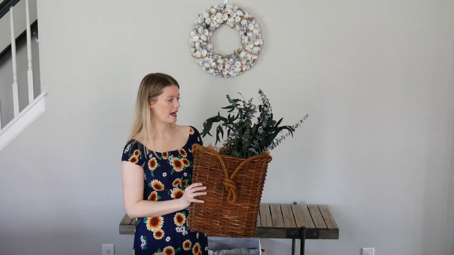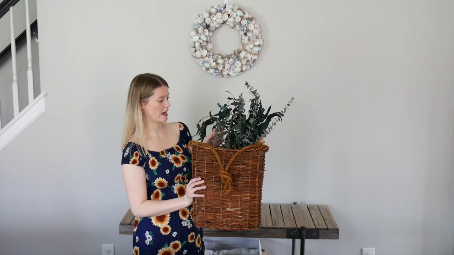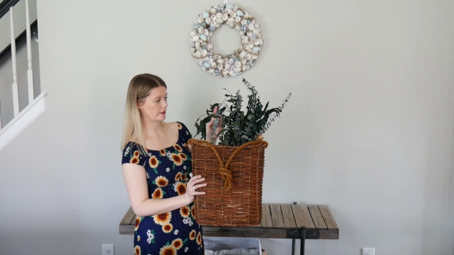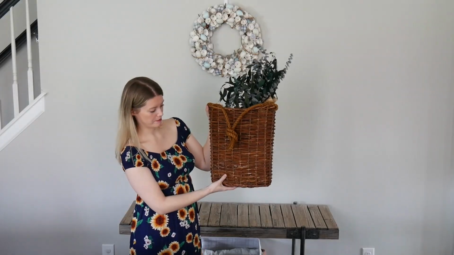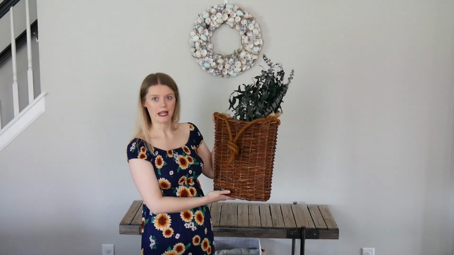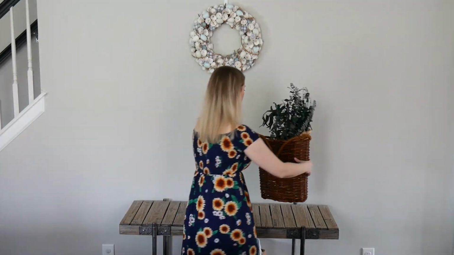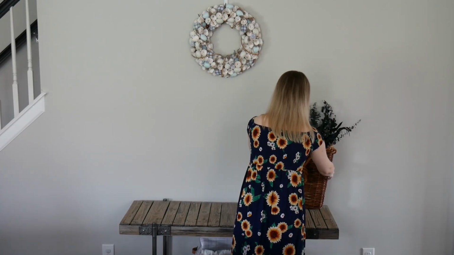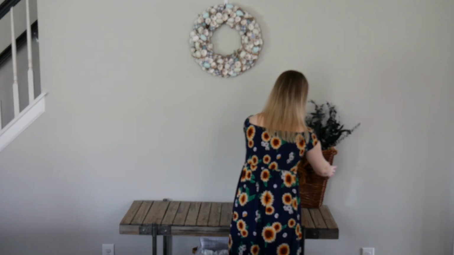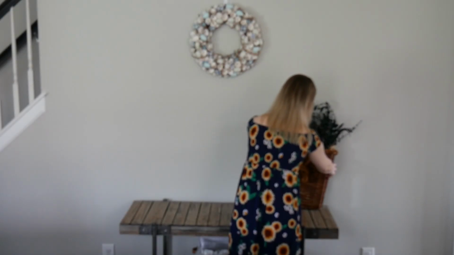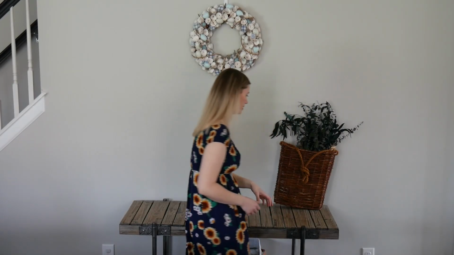I love adding natural elements to each thing that I decorate. So this has different types of dried leaves in there. There's eucalyptus, and then there's just other leaves. And then this basket is woven, and it adds a lot of texture. So I like to put this on the side here, propped up a little bit, if I can get it to stay. It's kind of diagonal, but what matters is that it stays so that I can add elements in front of it.